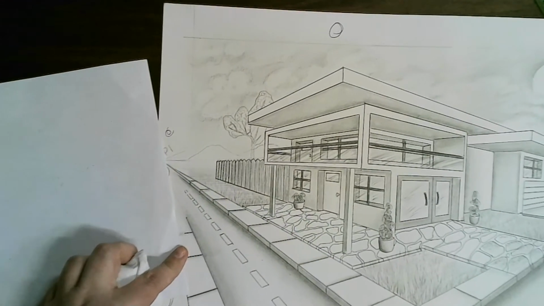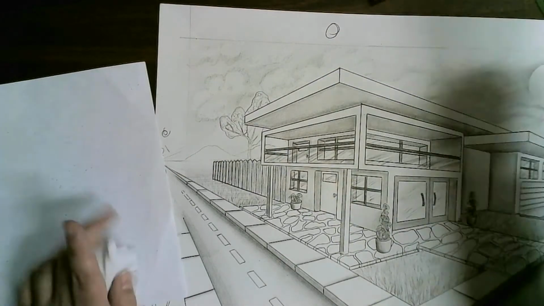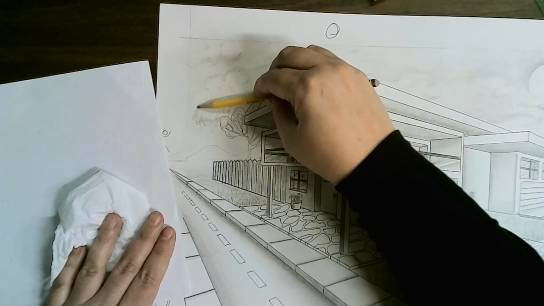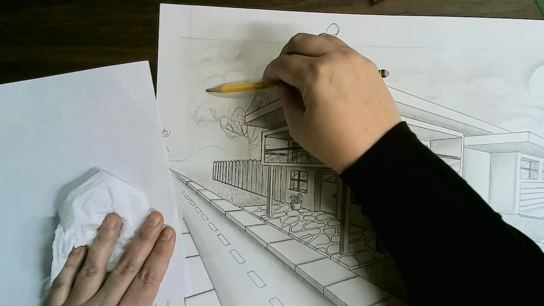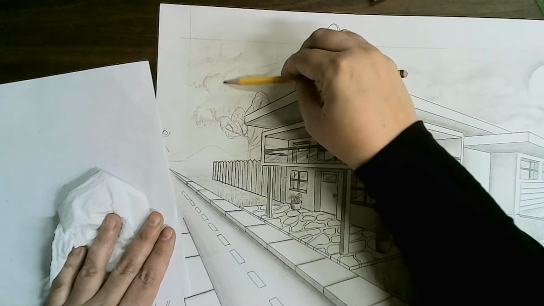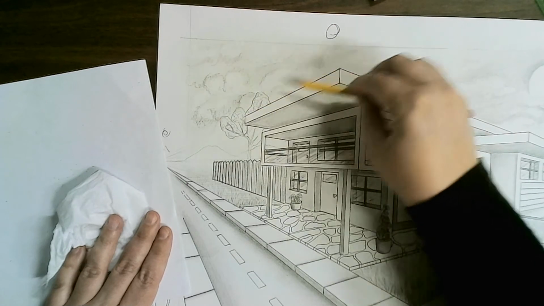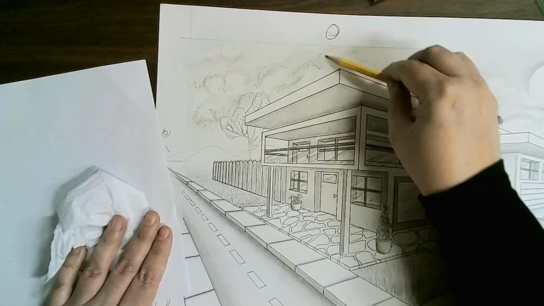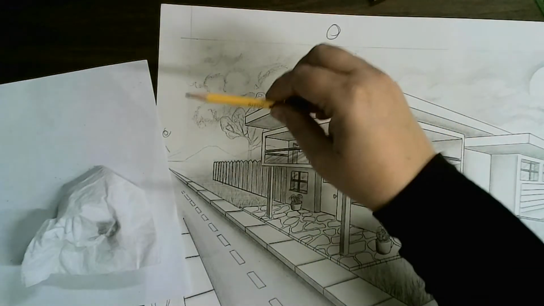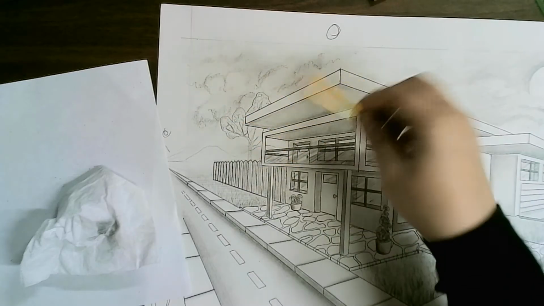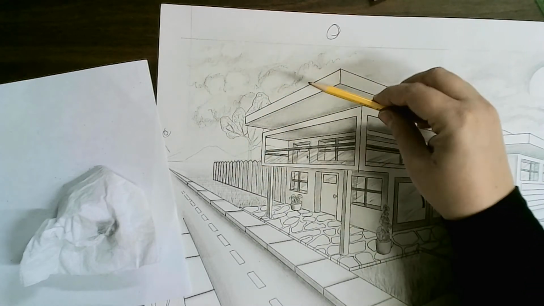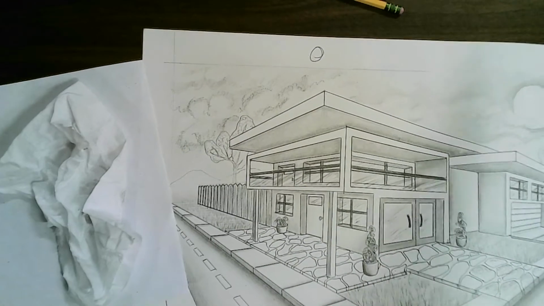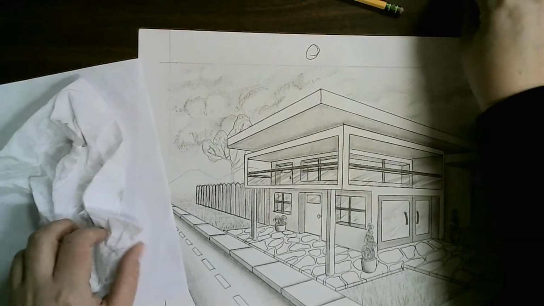I'm going to do that same kind of scribbly effect, maybe not everywhere, just in a few places. So the key is that you twitch your shoulder and let your hand be loose, but still control it with your fingertips. So you have to have a different level of control.